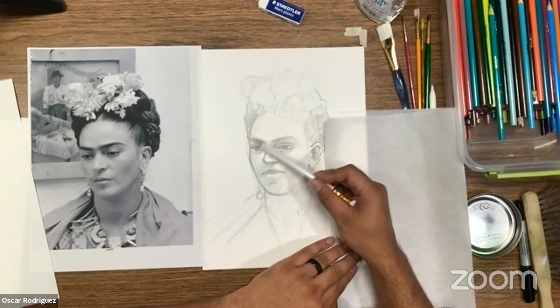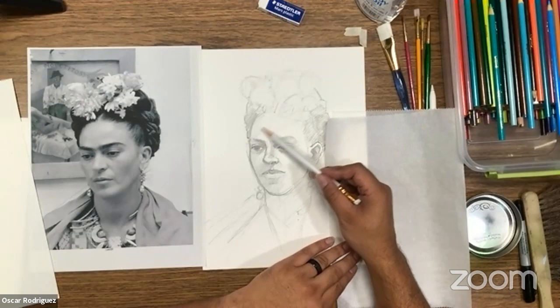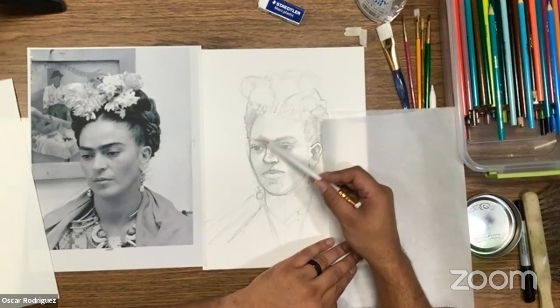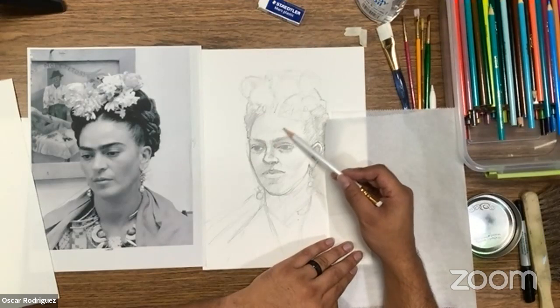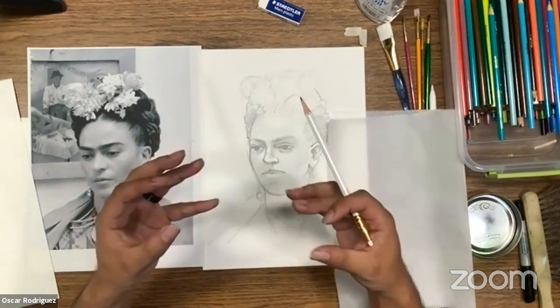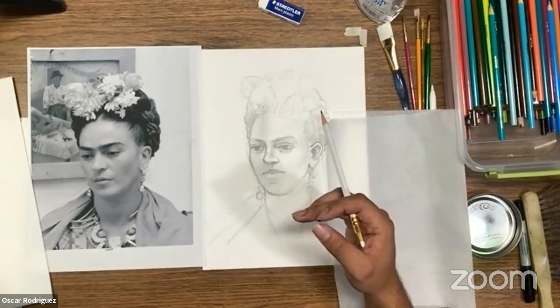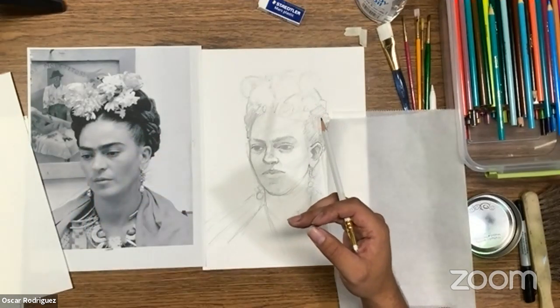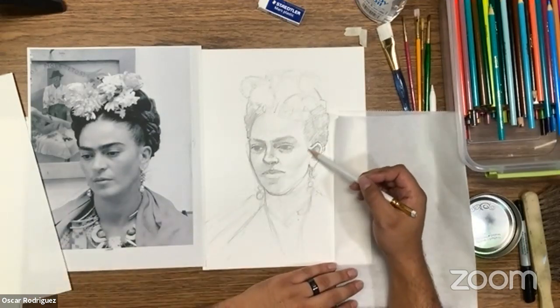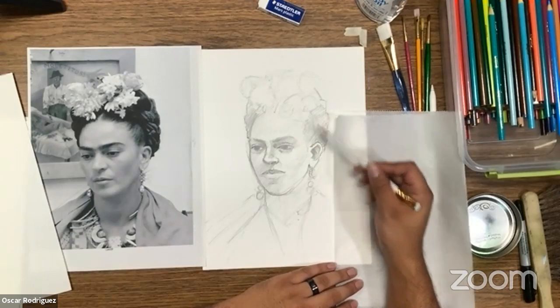Just a little bit like this. And also if it helps you, if you use your cell phone to take a picture, a portrait of someone, and you want to see the values and you're overwhelmed by all the colors, because colors also have value, you could just change it to black and white and see your values.